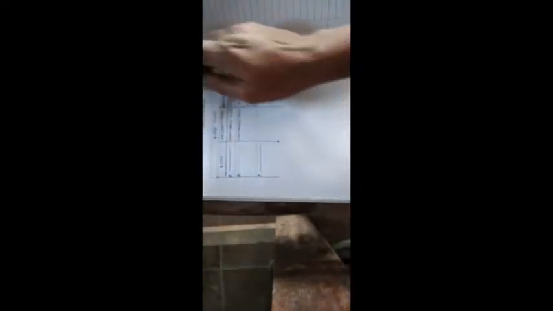So how do you draw the lettering in your drawing sheet? Here it is given that the height of the letter is 30 millimeter, and 7:4 ratio means that if its height is 7 millimeter, then its width is 4 millimeter.